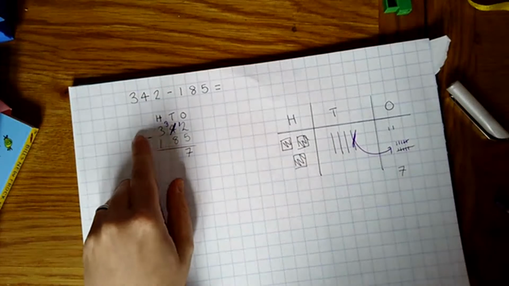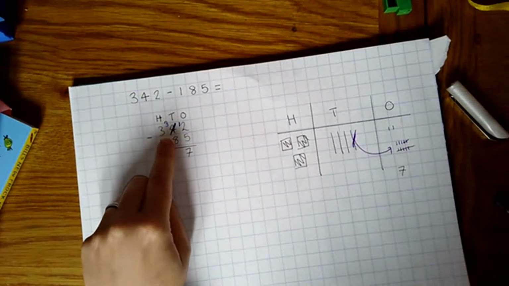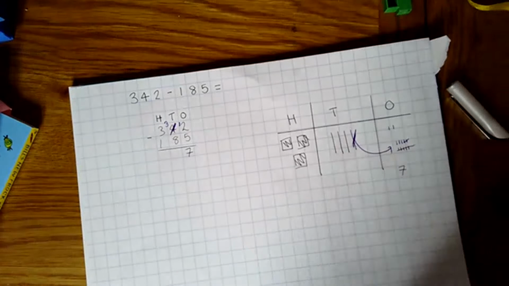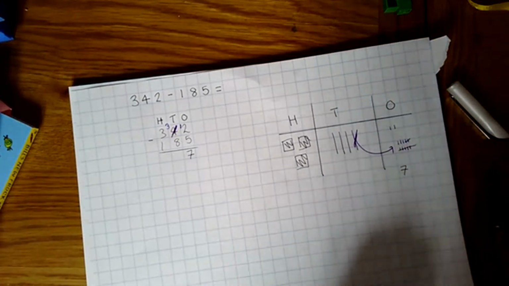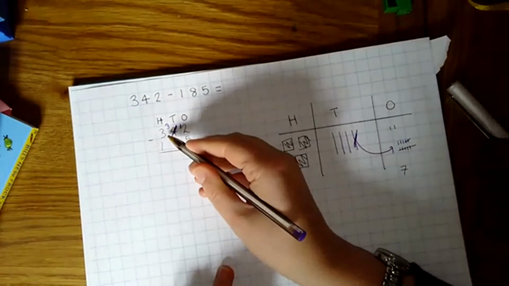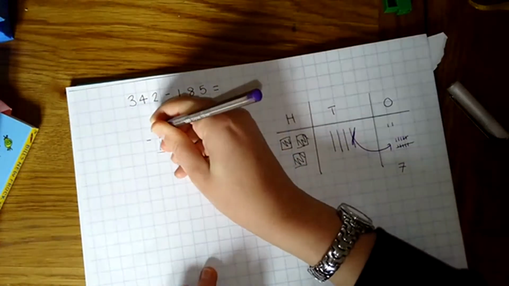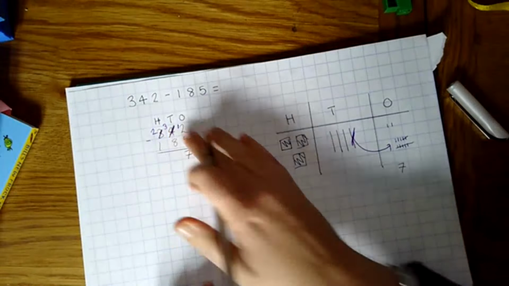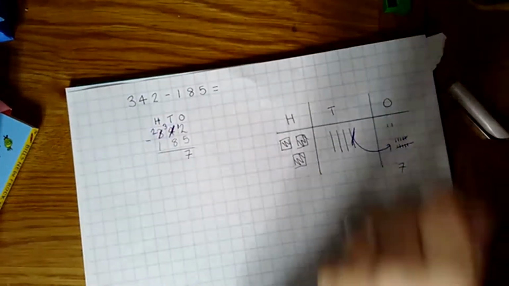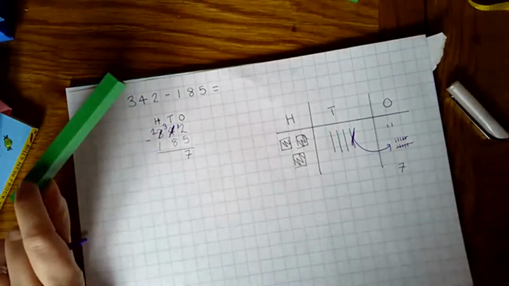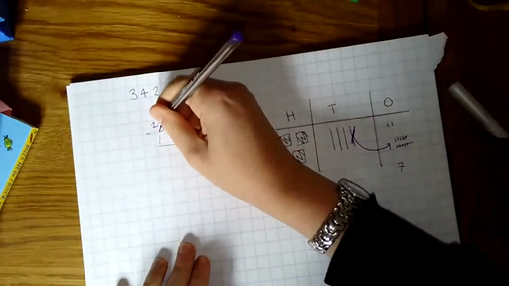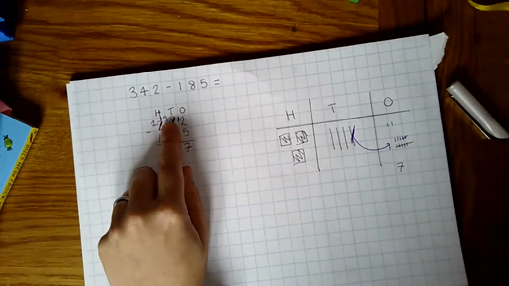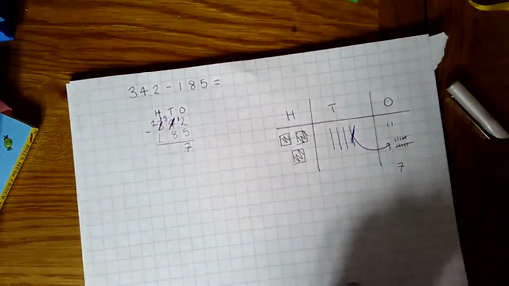I need to take, my calculation is 3 take away 8. 3 10s take away 8 10s. I've got 3 10s here and I need to take away 8 10s. Is that possible? No. So I need to go to my hundreds column. I know that when I regroup, I take one of my hundreds and I move it over to my tens column, it breaks up from a 100 block into 10 of my 10 sticks. So that then becomes 13 here because I had 3 and I'm adding on 10, becomes 13.